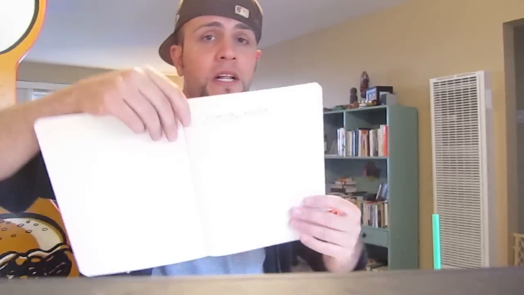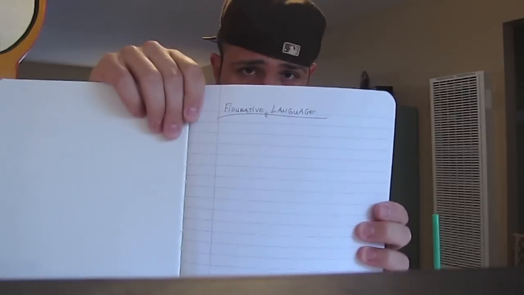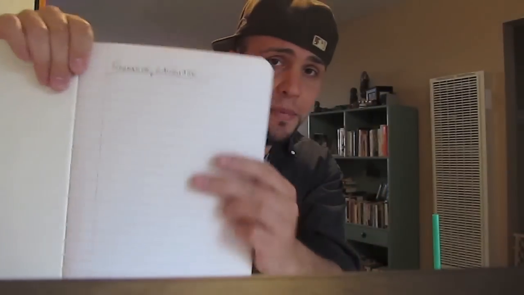So to start off, just write figurative language right on the top of your journal, right? And when the terms come on screen, I'll give you some directions. I'll tell you that you can copy down the terms while you're listening to me, or if you want to, you can press pause and take all the time you need to copy down the terms. And then we're going to talk about them.